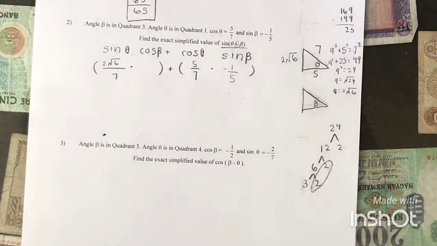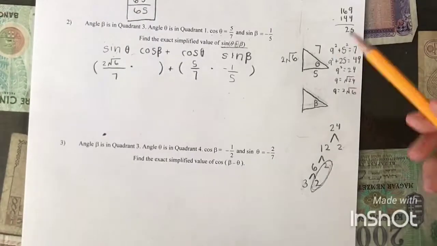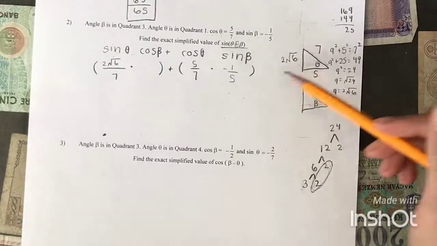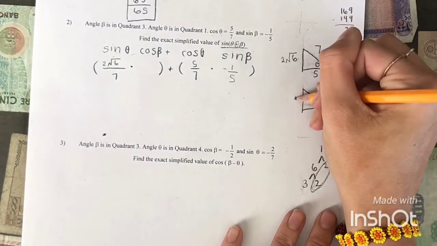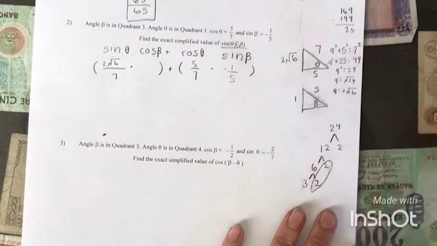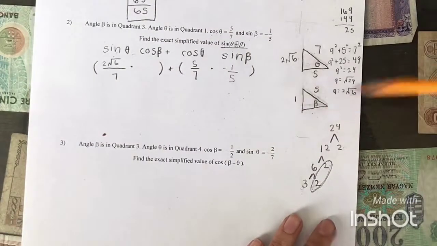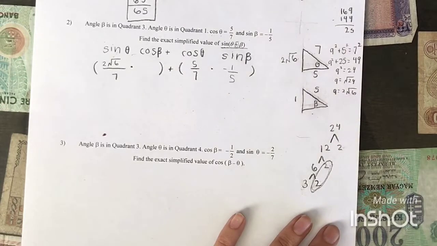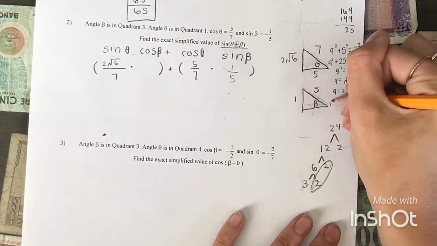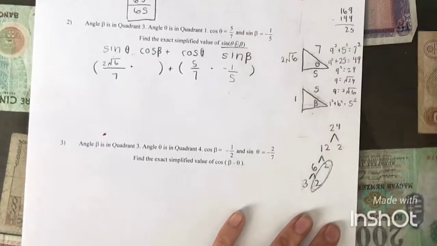The next step is to find the values of the triangle on beta. We know that sine of beta is equal to negative 1/5. Sine is opposite over hypotenuse. To find cosine of beta, we must find this side. Using a squared plus b squared is equal to c squared. 1 squared plus b squared is equal to 5 squared.